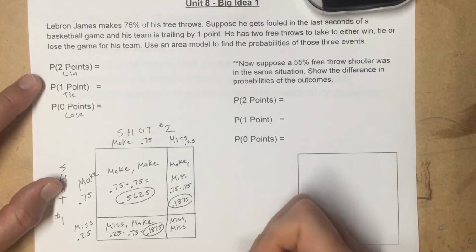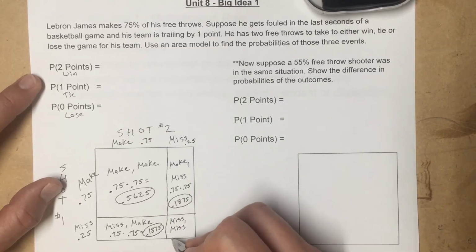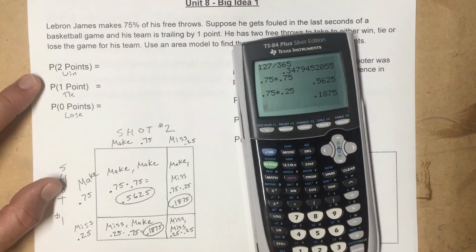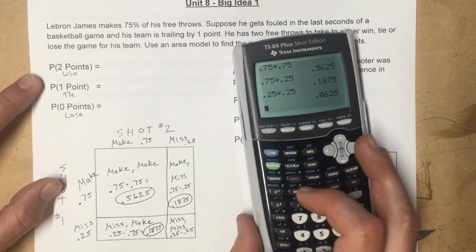And then the last combination is he misses both. So miss, that would be your 0.25 times your 0.25. And I ran out of room, but that's okay. 0.25 times 0.25 is 0.0625.